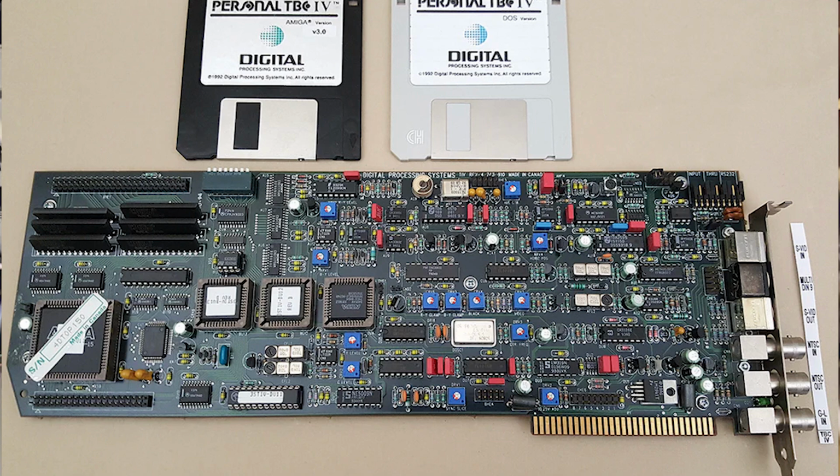This is a time-based corrector made by DPS, the Personal TBC4. This one is an ISA-slotted card, which fits inside the Amiga computer or a regular PC. In my case, I just used a standard 386 or something, just something I wasn't using anyway, and plugged this thing into it, and basically it just supplies power to it. I don't even think I hooked up a keyboard or a monitor to this computer. That's all it does. It just turns on, supplies power to the TBC, and lets me correct the video.